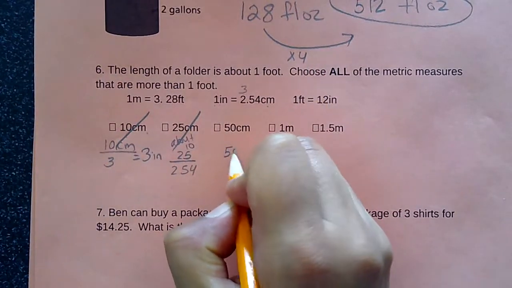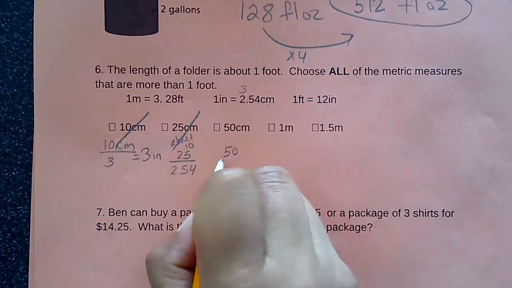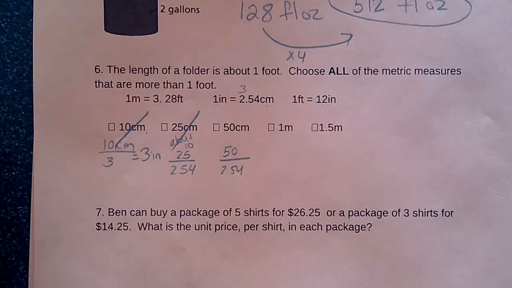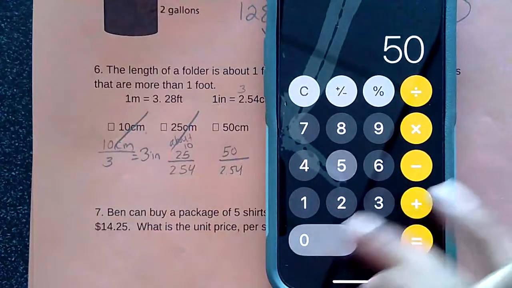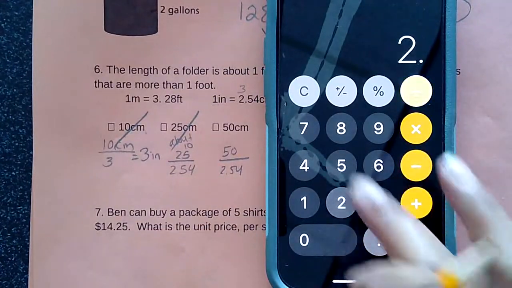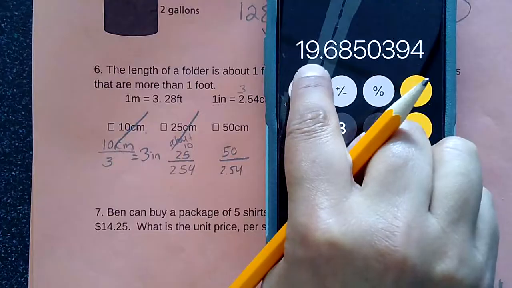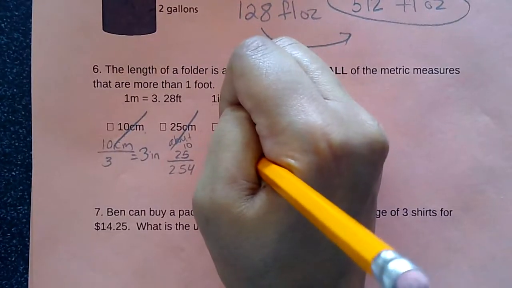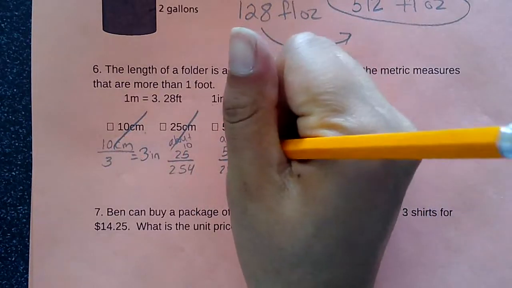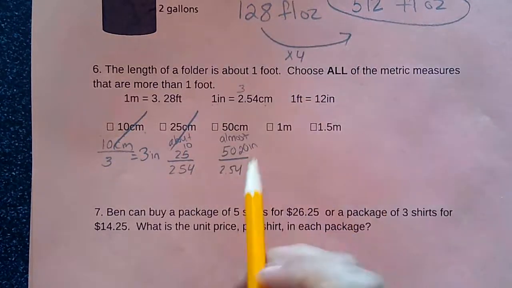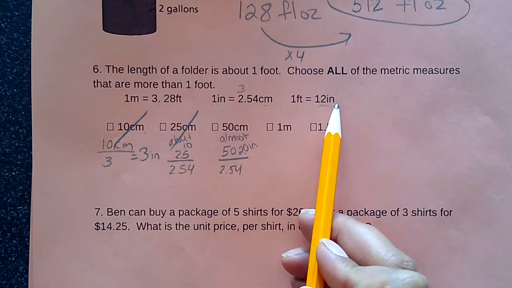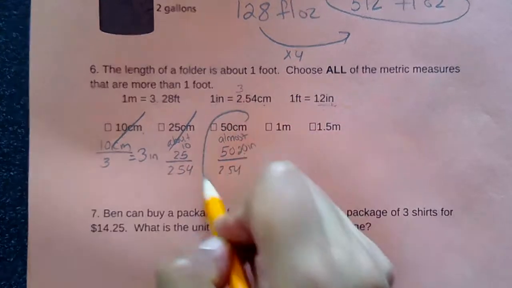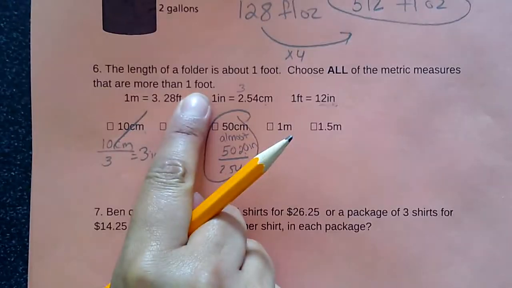50 centimeters, and I'm still working with this, 50 centimeters divided by 2.54, because that's going to tell me how many inches it is. 50 divided by 2.54 is almost 20, 19.6. So I'm going to write almost 20 inches. And we know that 12 inches is 1 foot. So 20 inches is more than 12. So this is more than 1 foot.